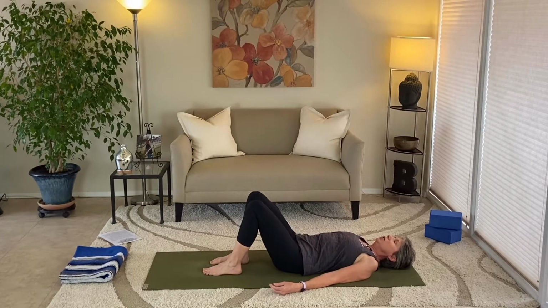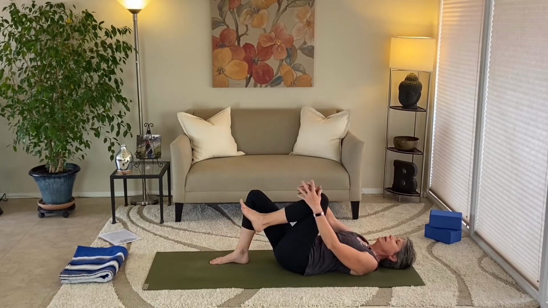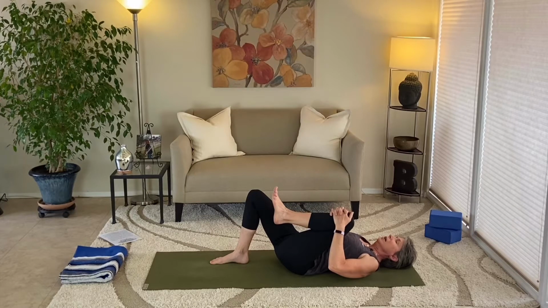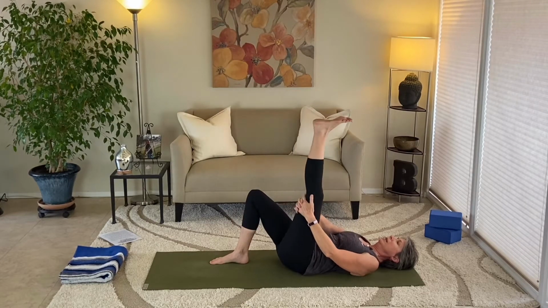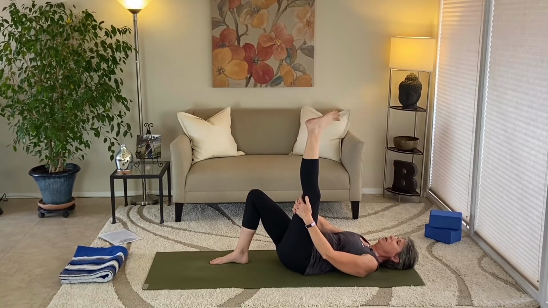Bring the knees to center. Inhale. With your exhale, left knee comes into the chest. Hug the knee. Tuck the chin slightly. A couple breaths here. Stretch the left foot up to the ceiling. We're going to circle the left ankle in one direction. So now warming up this foot, this ankle, this left leg.